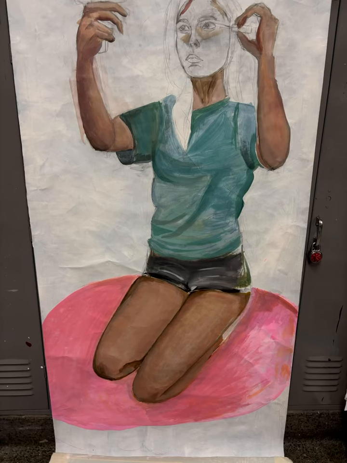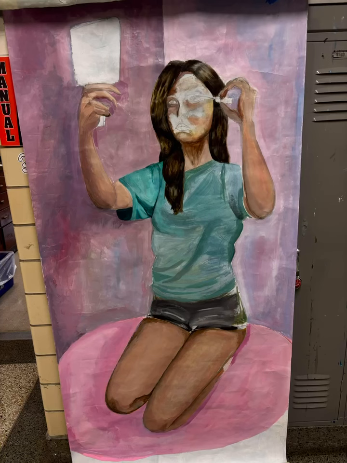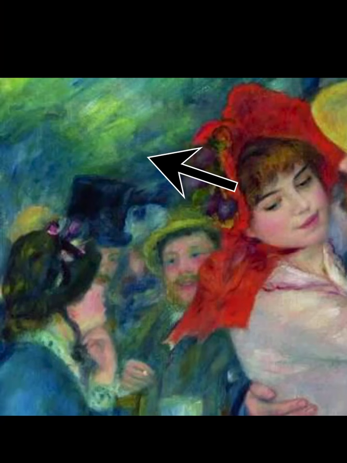Starting with the drawing, I sketched out the large-scale drawing on my paper, then began painting, using colors I thought demonstrated Durand's color palette. After a bit of work on the figure, I moved on to the background, painting the walls a mixture of different purples and pinks. I wanted to mimic Durand's brush strokes the way he does in his backgrounds.